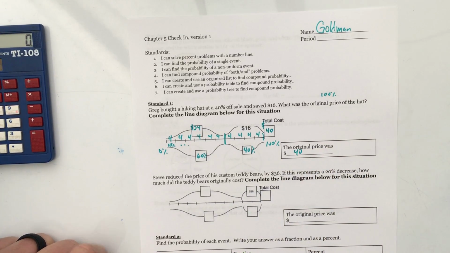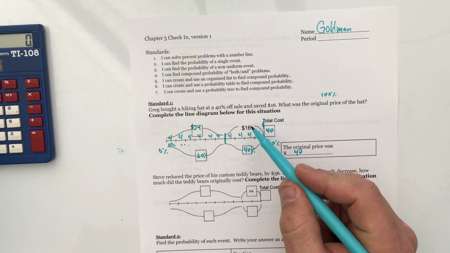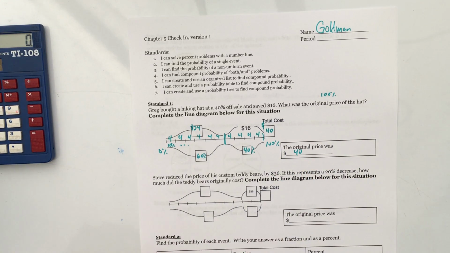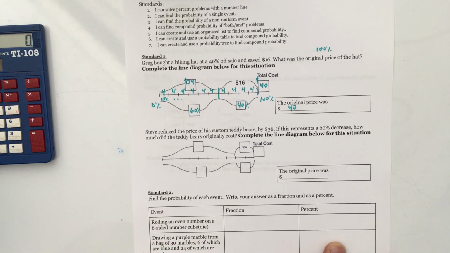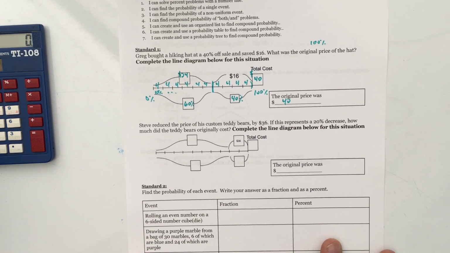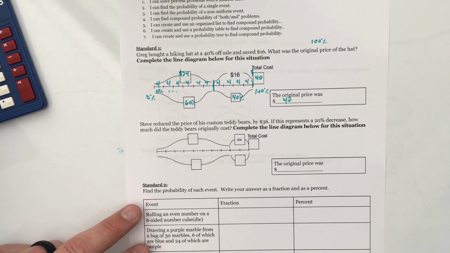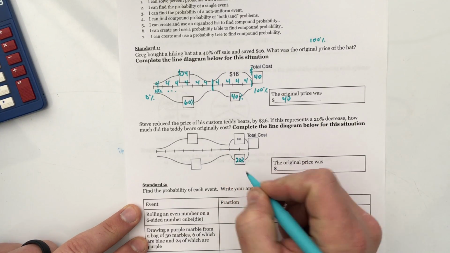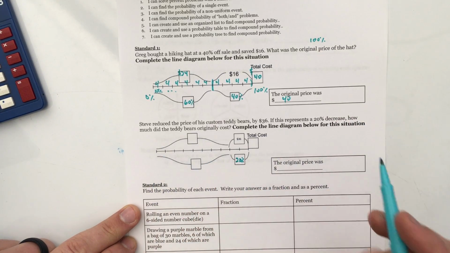Thank you, Cole. All right, the key is dividing the value we know by how many spaces it covers. And then all of the spaces are that same value. Let's look at the second one. Steve reduced the price of his custom teddy bears by $36. If this represents a 20% decrease, so I know this is 20%.